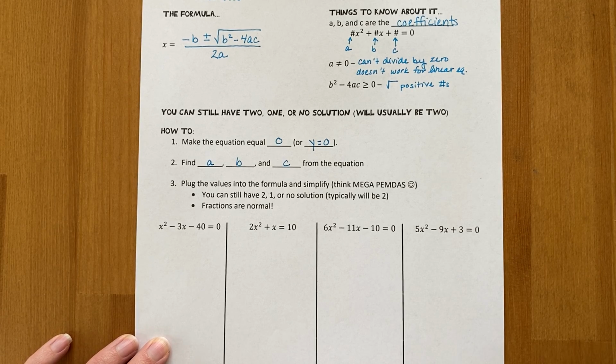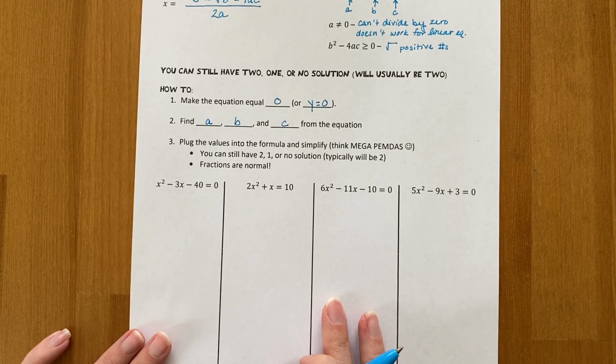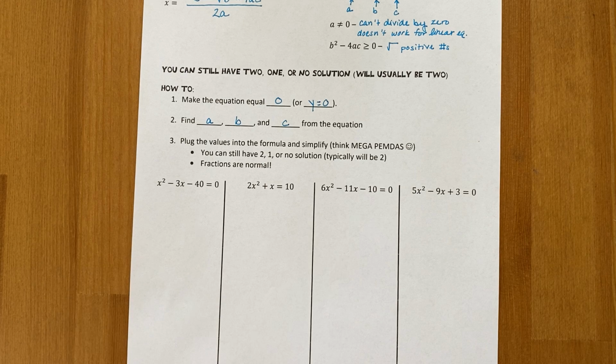Again, just looking at the number pieces. And then ultimately, we're going to plug those values into our quadratic formula and simplify. So again, you're thinking like mega PEMDAS, lots going on. Again, you can still have 2, 1, or no solution. Most of the time it'll be 2.